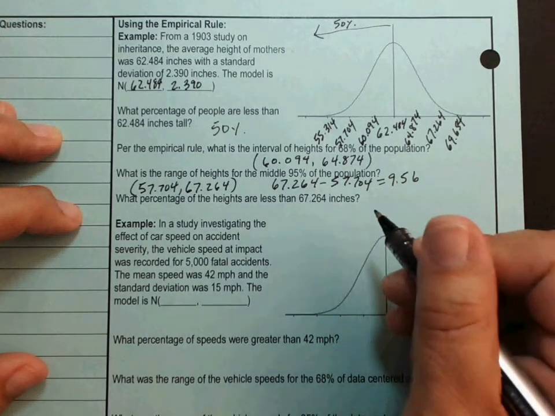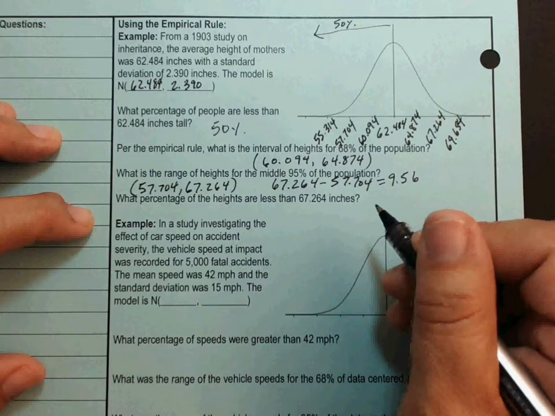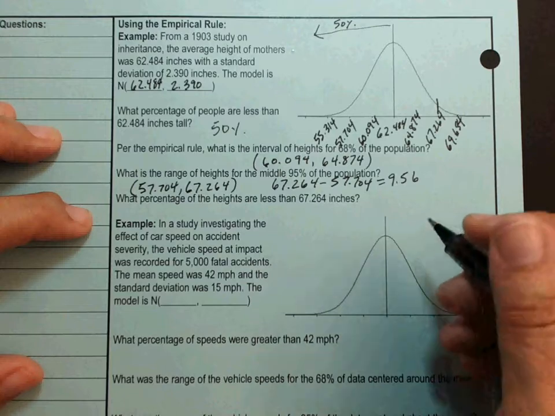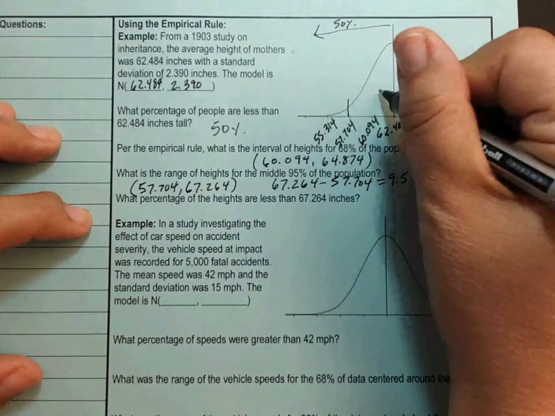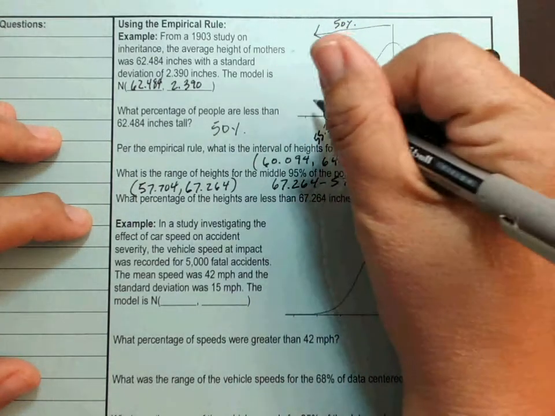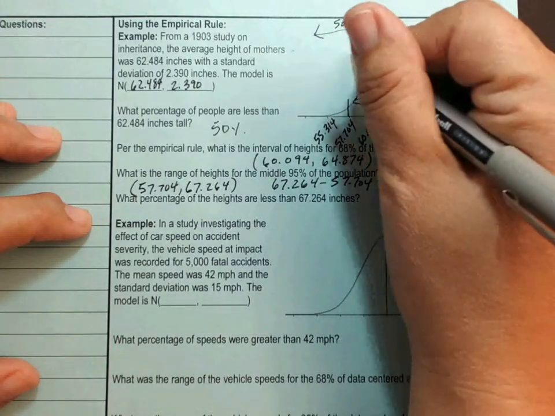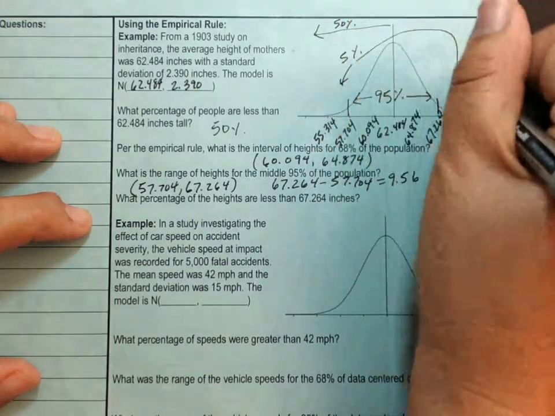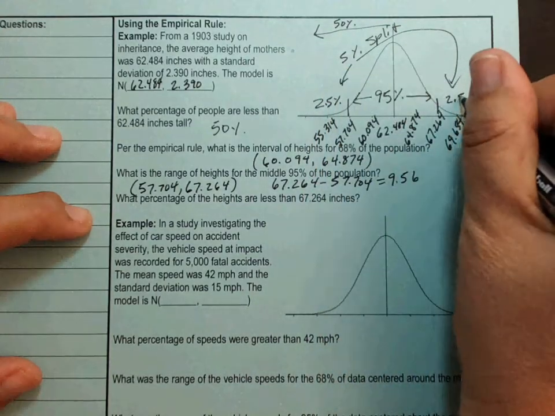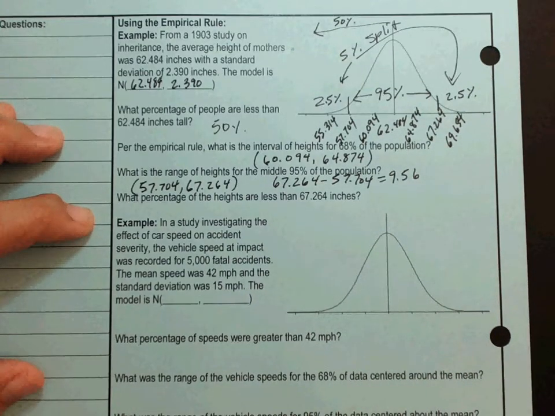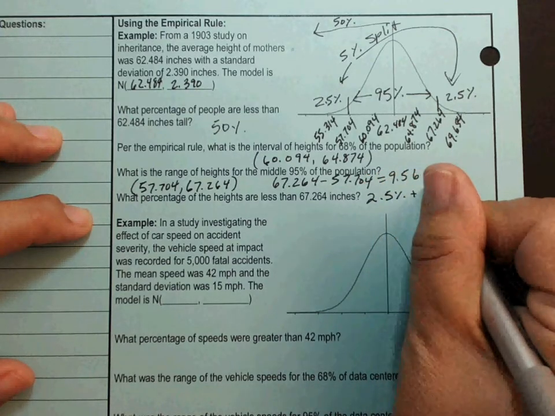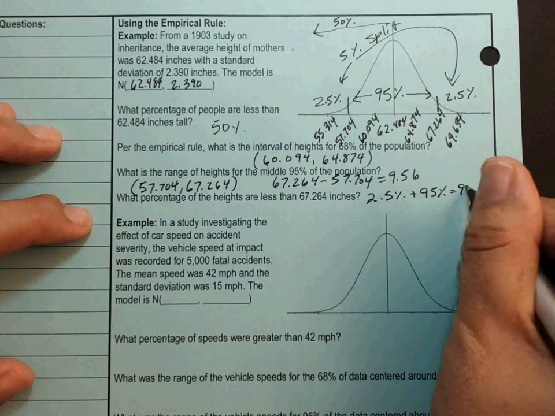What percentage of the heights are less than 67.264 inches? So this is where that number is. We know that going out 2 standard deviations, we have 95% between these two numbers. What does that mean? We have 5% split. 5% goes to here and here, split, which means I have 2.5% here and 2.5% here. So what percentage of heights are less than 67.264? Well, I have to add the 2.5% plus the 95%, which is 97.5%.